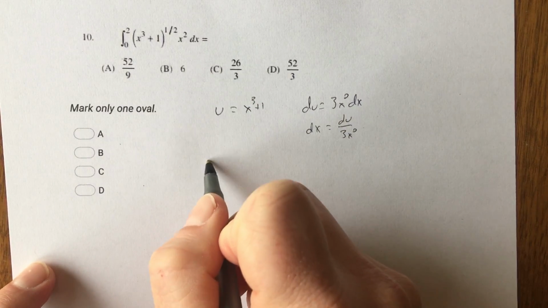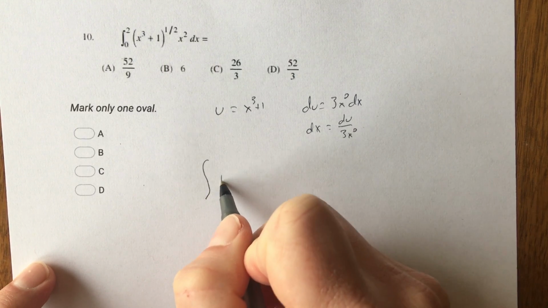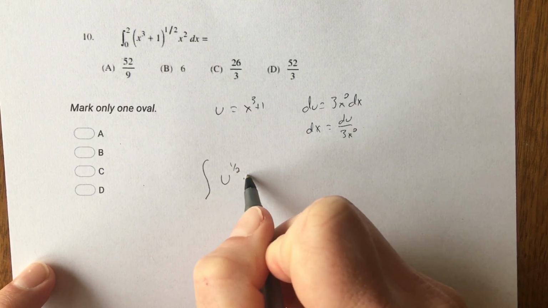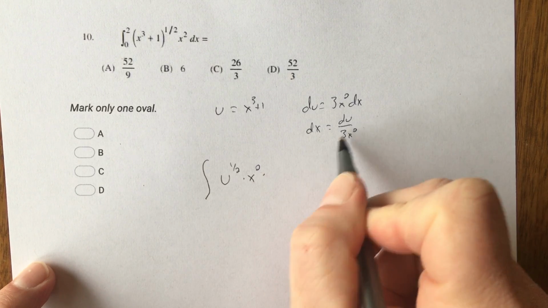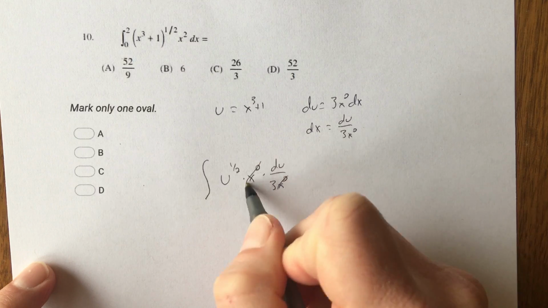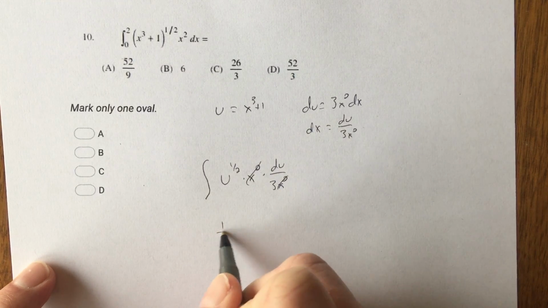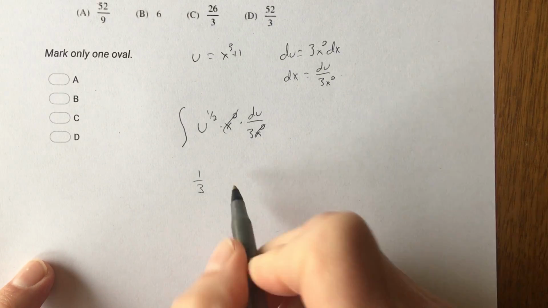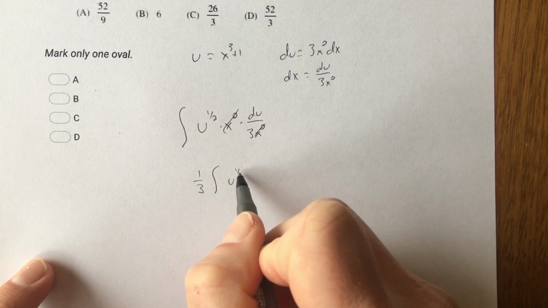So when we go to set this up, we're going to have the integral of u to the 1/2 times x squared times dx, which is du over 3x squared. Those x squareds are going to drop. We're going to have a 1/3 that comes out times the integral of u to the 1/2 du.